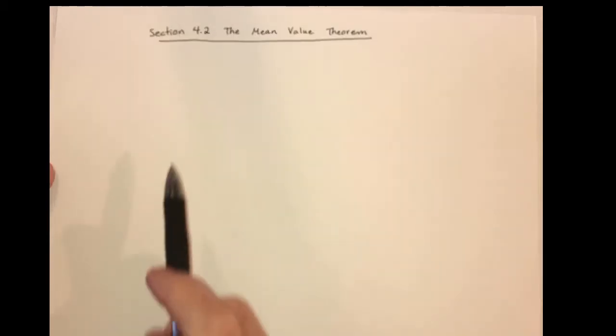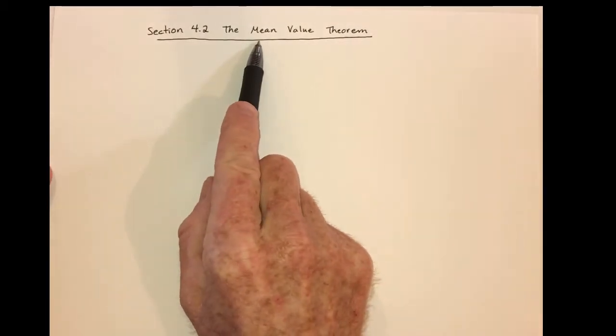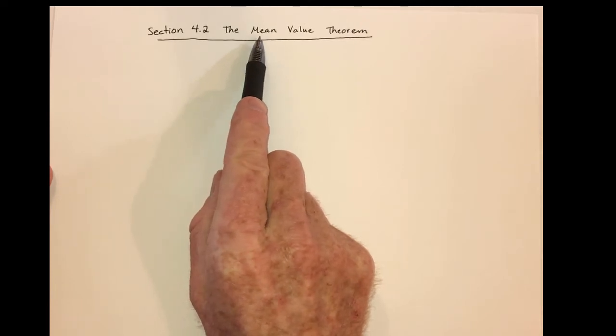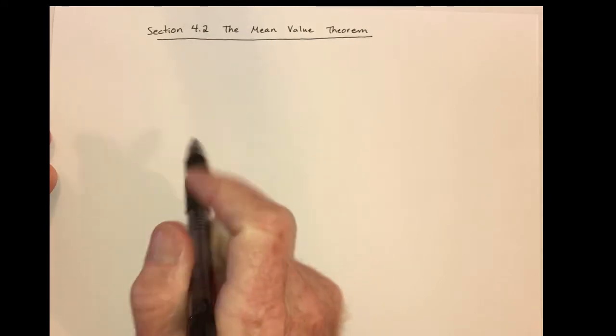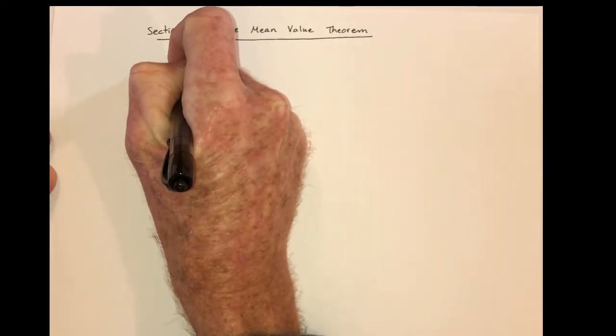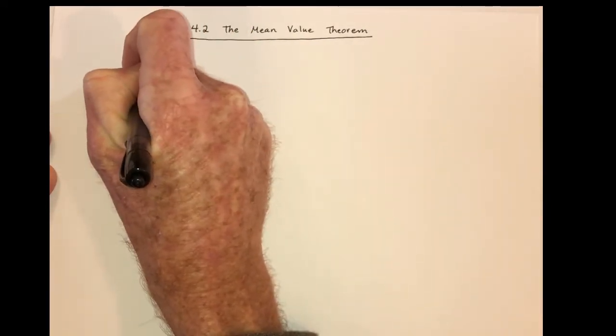And now for section 4.2, the mean value theorem. The word mean right here in math means average, so it could also be called the average value theorem. By way of an example, suppose that you're driving 50 miles an hour.